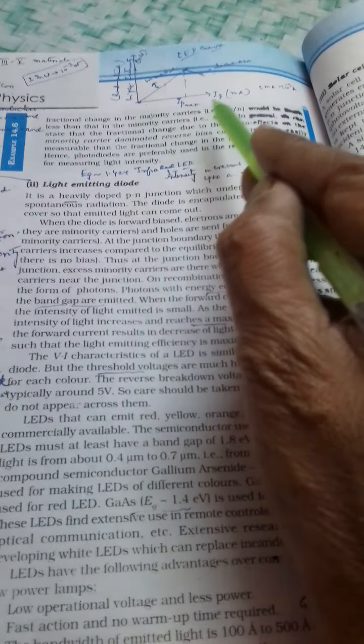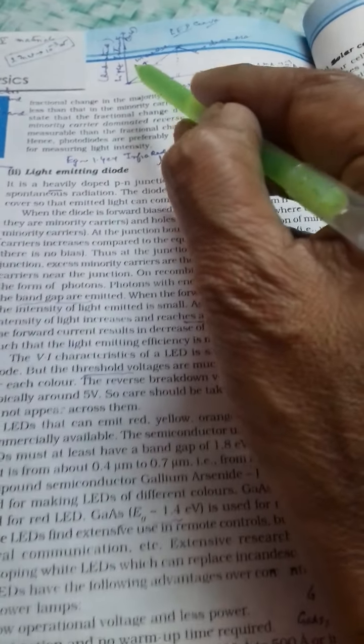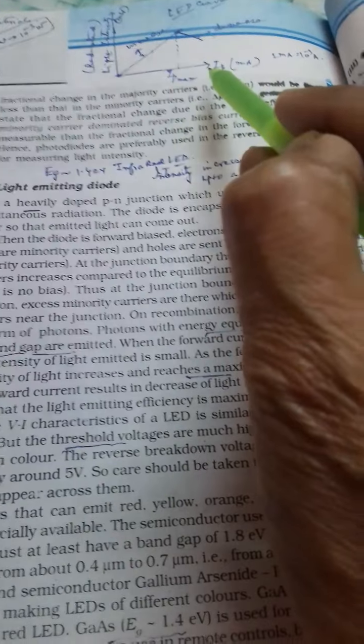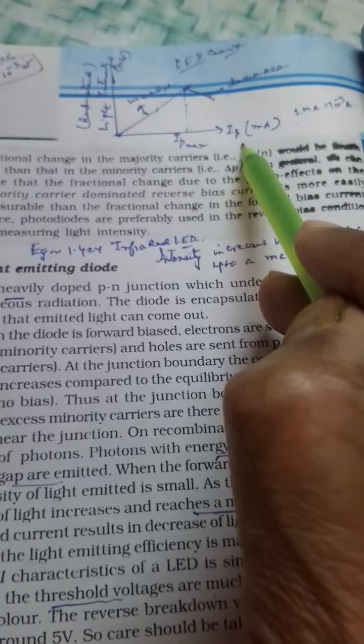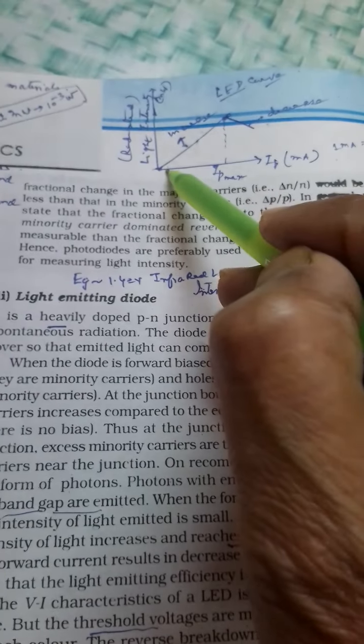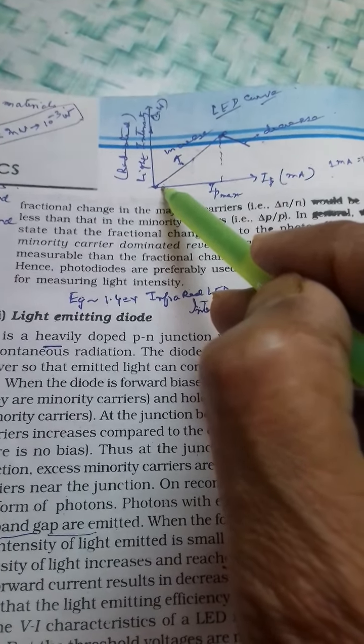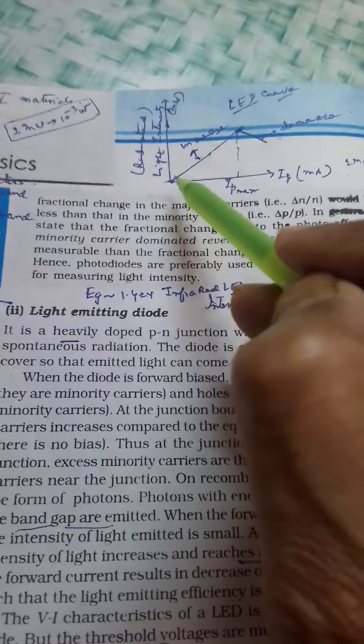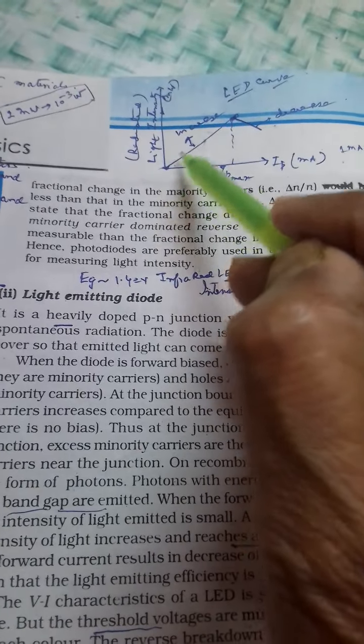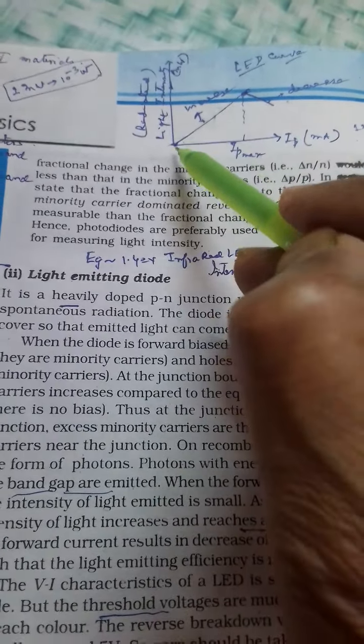You see, if you plot a graph here, you will see that normally when you increase the voltage and increase the current to the diode, the light intensity increases in a linear, straight line fashion.